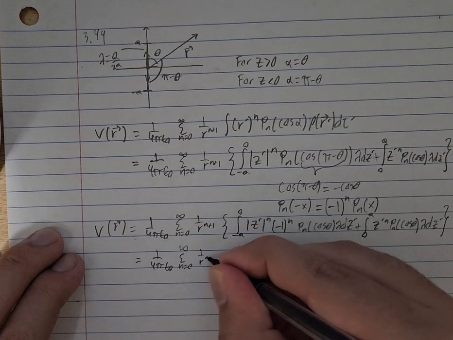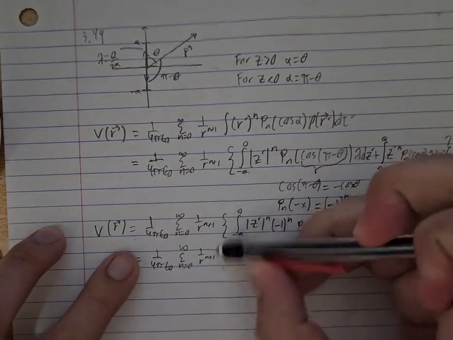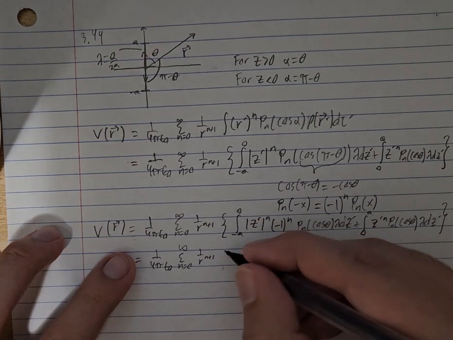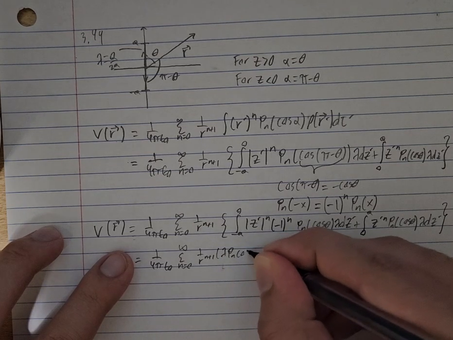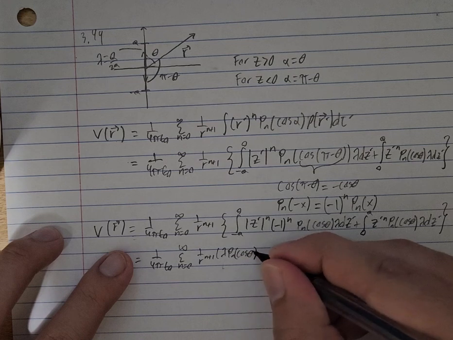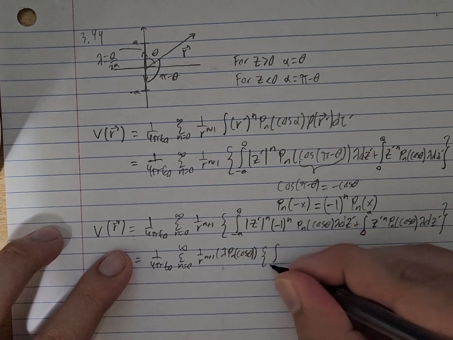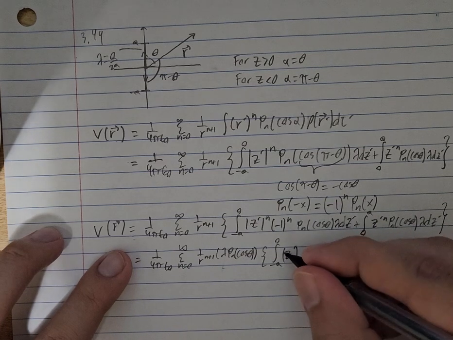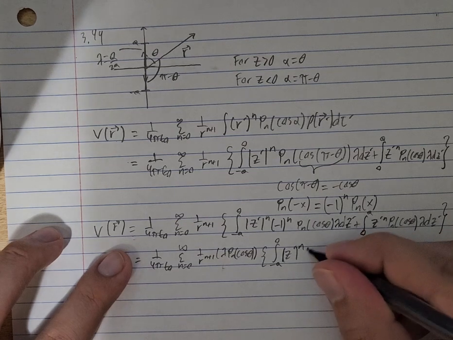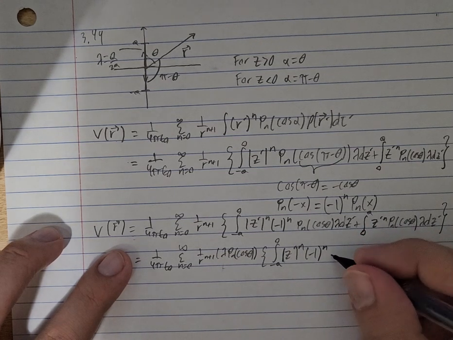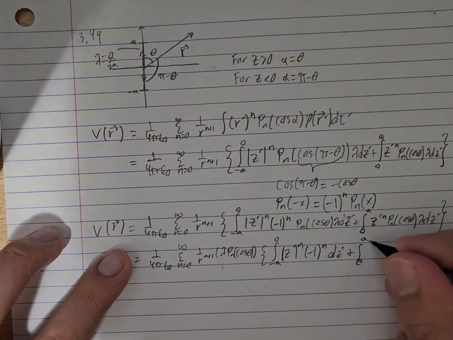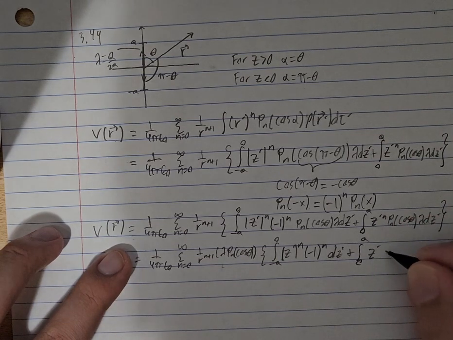Now we can take some values out of these integrals. We can take this Pn cosine theta and lambda out of both of these integrals, leaving us with the integral from negative a to 0 of the absolute value of z prime to the n, negative 1 to the n, dz prime, plus the integral from 0 to a of z prime to the n, dz prime.